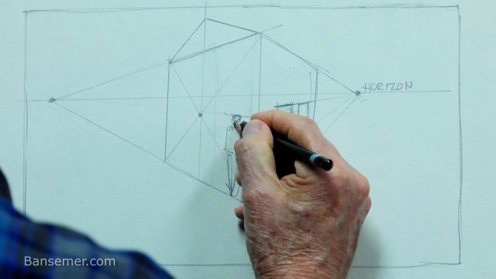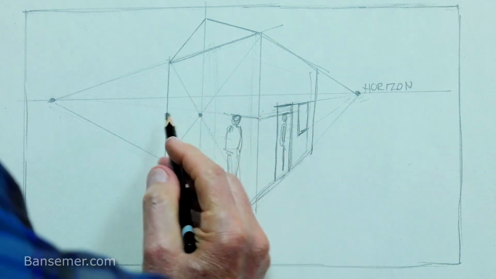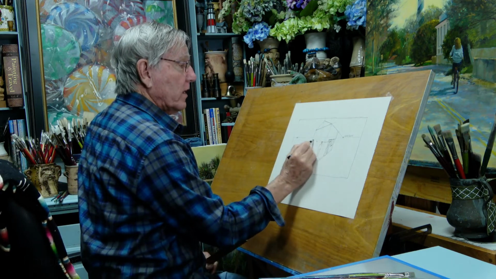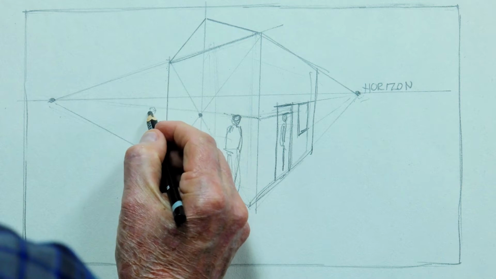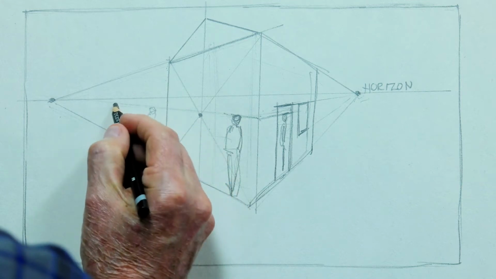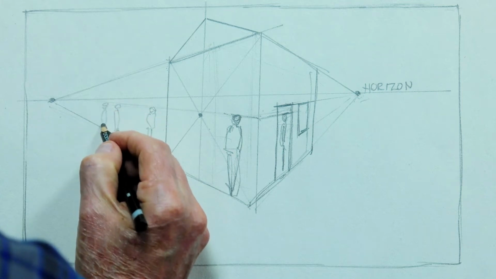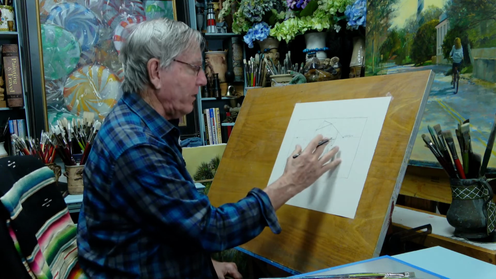Now, if I want more people going back in perspective in a row, I just use that same vanishing point, put the people here, so on. So that's how tall any people would be. Now that goes for fences, people, whatever it is.